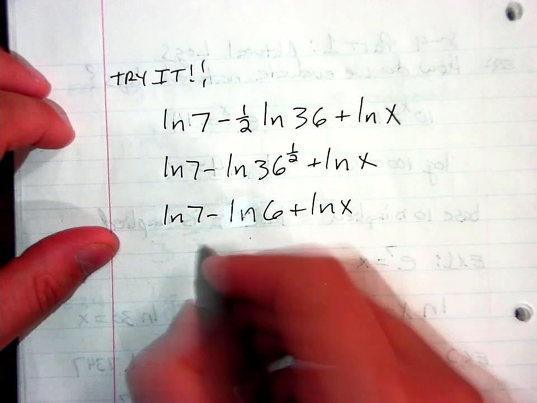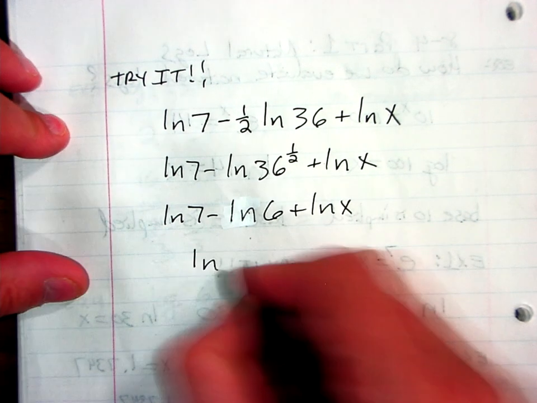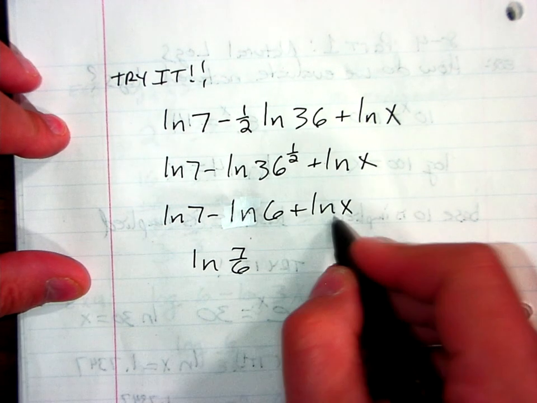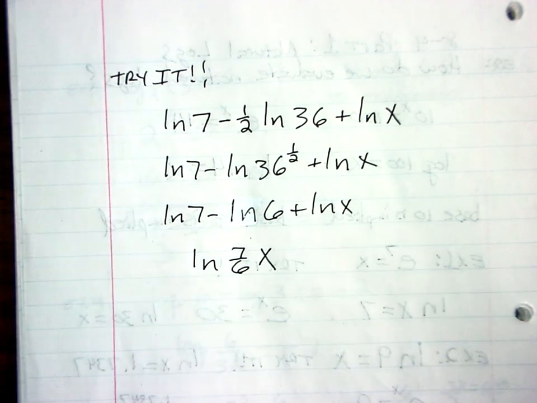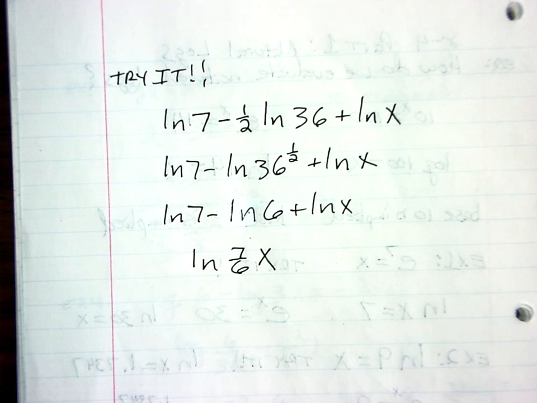Okay, these are subtracting, so what do I do? You're going to divide them, so it's going to be ln of 7 over 6, and that's your final answer. Good job, Kate.